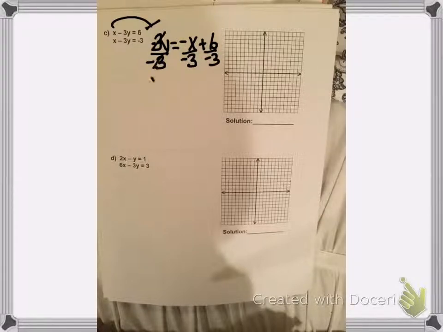Those cancel, and that gives me y equals. Those two negatives cancel and give you a positive, and I'm going to put the 1/3. There's an understood 1 in front of that x, so I'm going to put it like that. And then 6 divided by negative 3 is negative 2. So that's the first equation that I'll graph. I'm going to do that by starting my graph. My y-intercept is at negative 2.